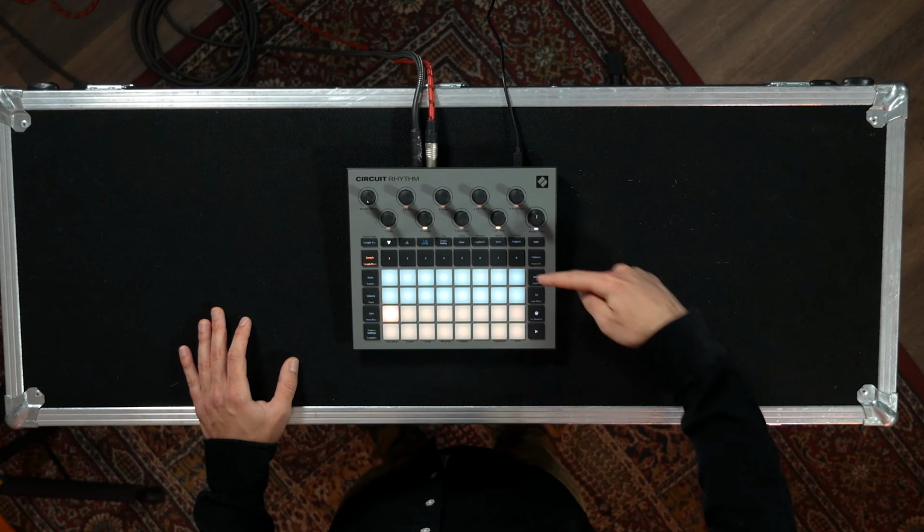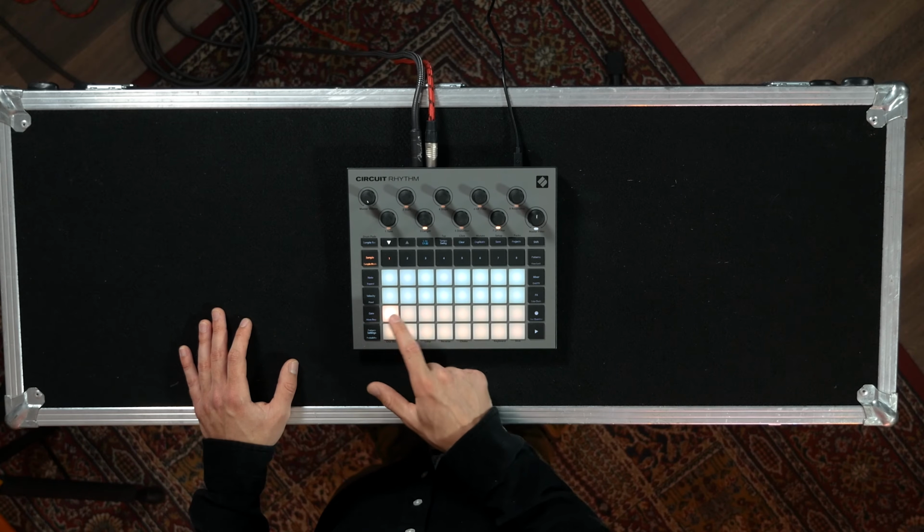Now, back to the video. So to start with, let's have a look at the basic layout. We've got a sequencer across the top and samples across the bottom.